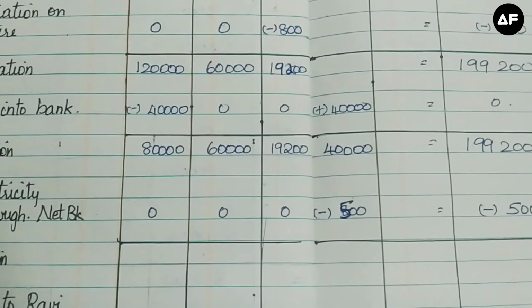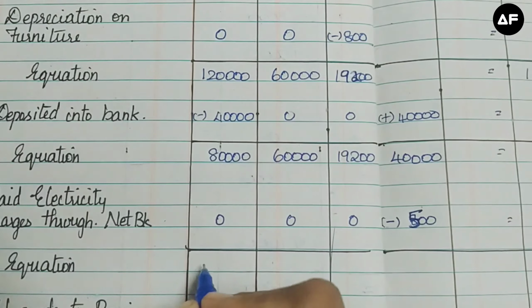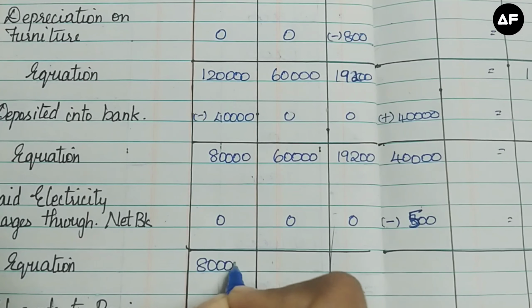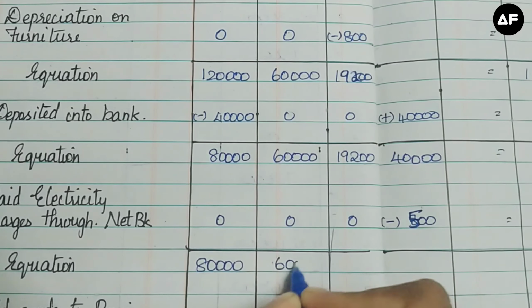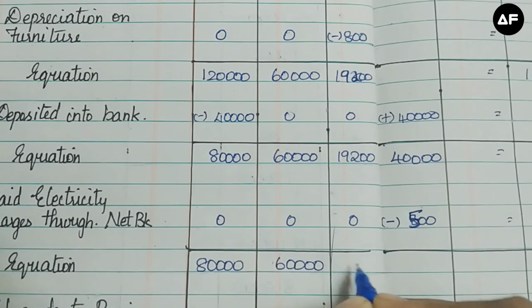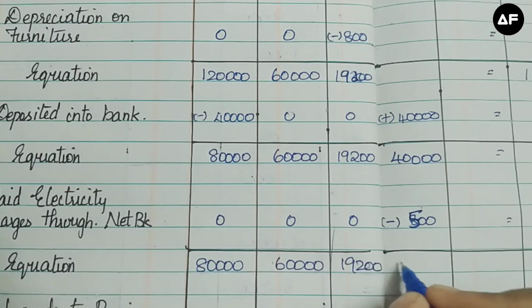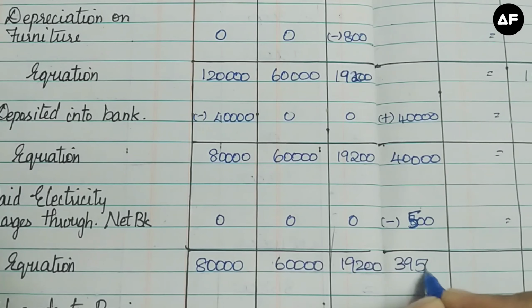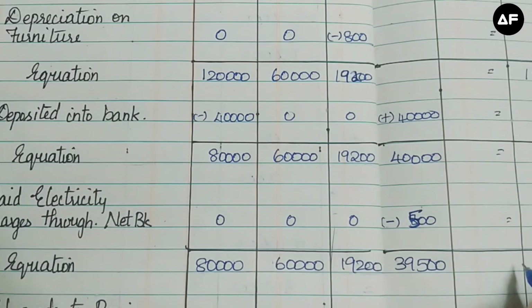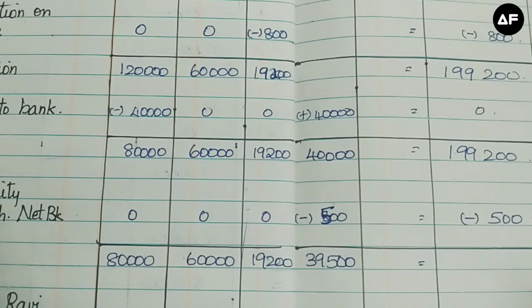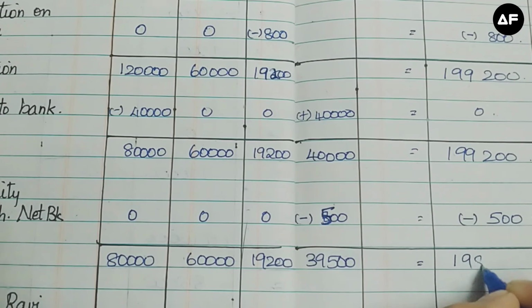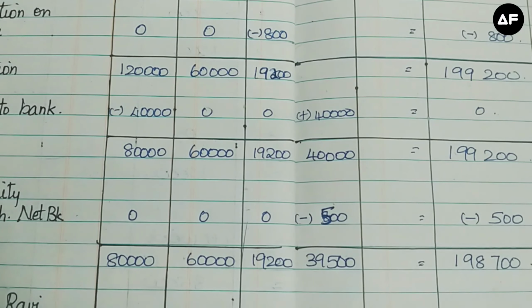So the equation is going to be 80,000 as cash, 60,000 as stock, 19,200 as furniture and 39,500 as bank, and my capital will sum up to 1,98,700 after subtracting 500. When I add up, my left hand side is the same as my right hand side.